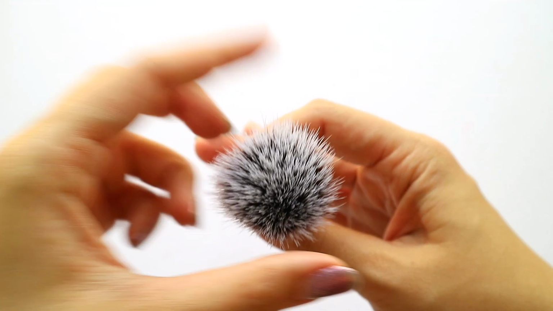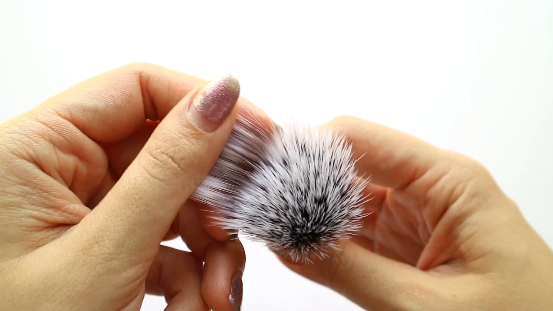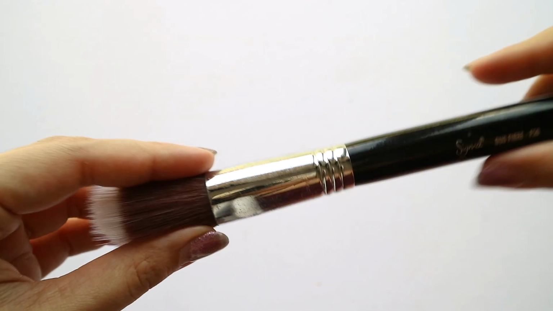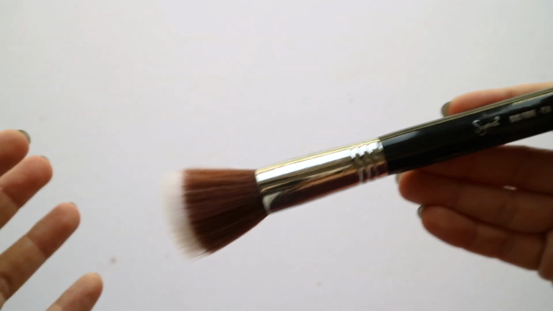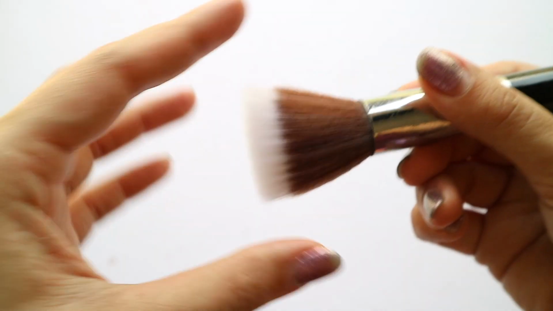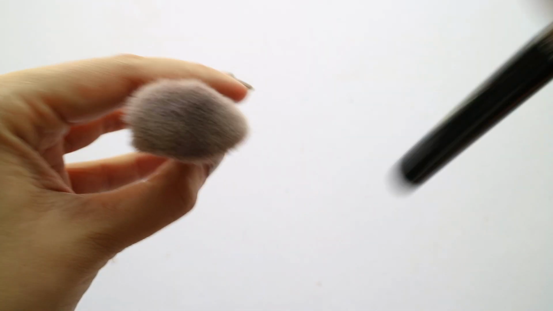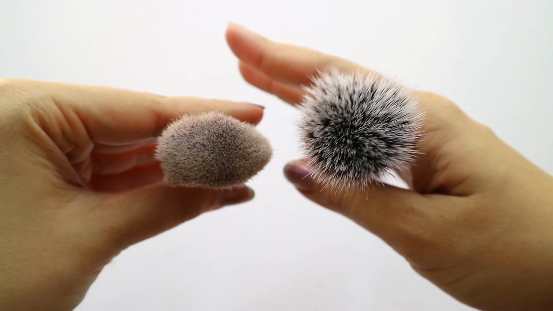So if I go back to the stippling brush, you can see the density is a lot less. You can see a lot more gaps, right? So that's why when it comes to stippling brushes, basically the finished product is a lot more natural because the coverage is not going to be as intense as a denser brush. So just to recap, density is how tightly packed the bristles are.